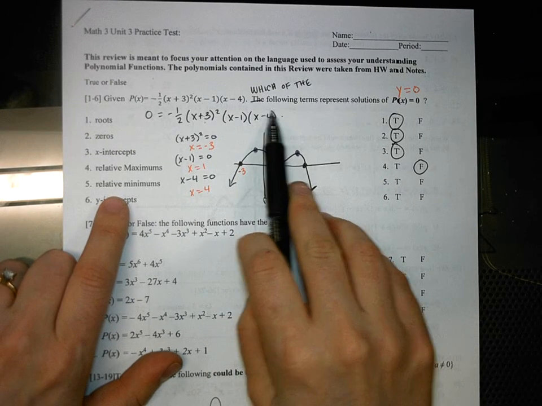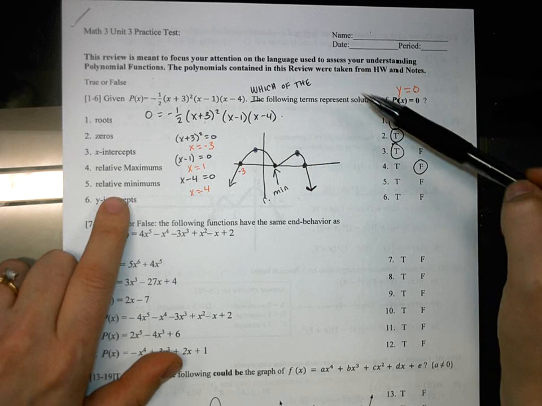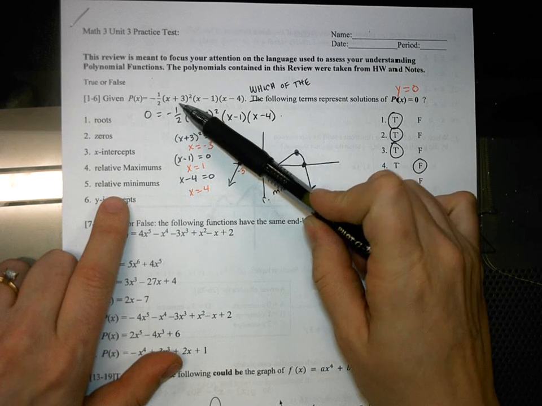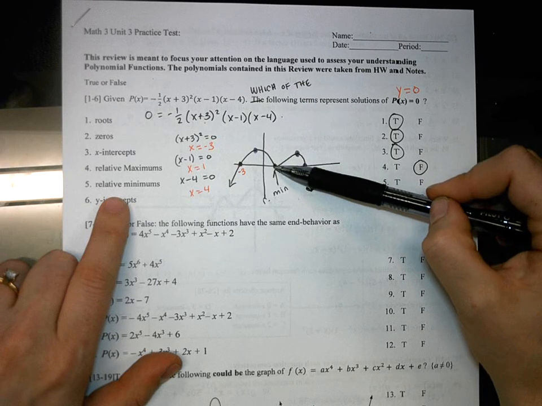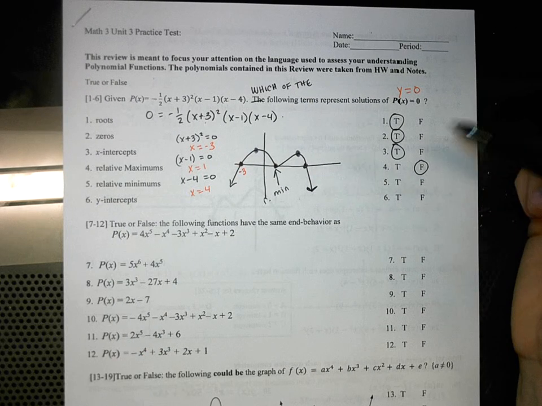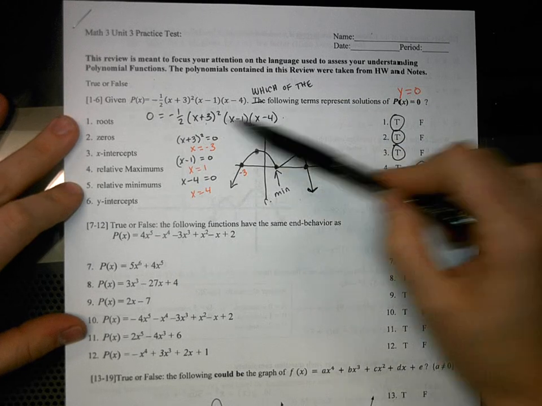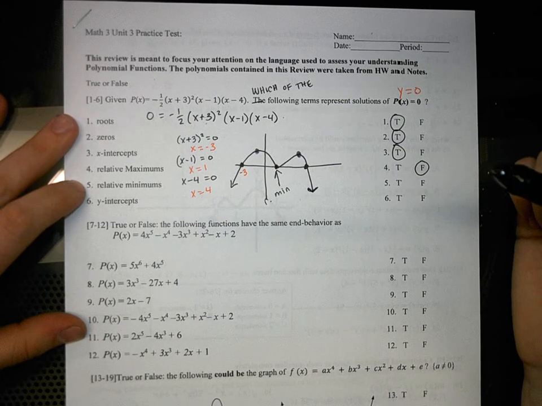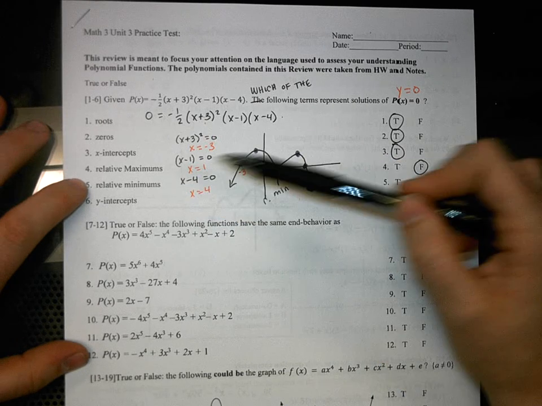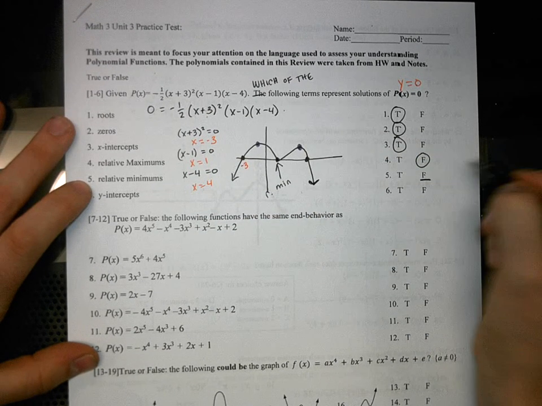So solutions to p of x equals 0, in this case, is able to find a relative minimum just because it bounced and came back down. But be careful on questions like that because that's not always how you find a relative minimum. So we're going to skip over that because it's technically true for this case, but in most cases that's going to be false.